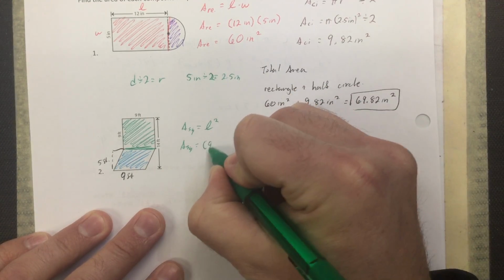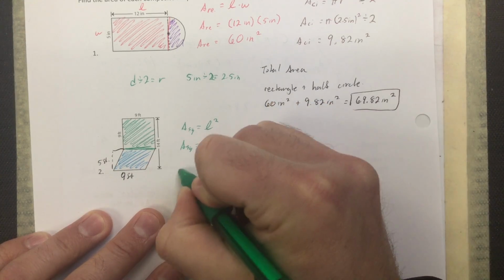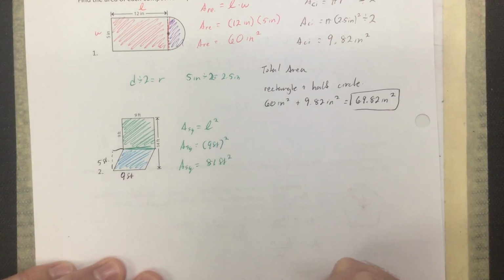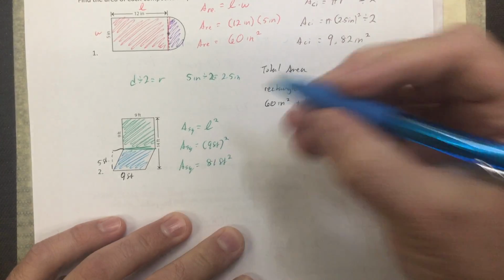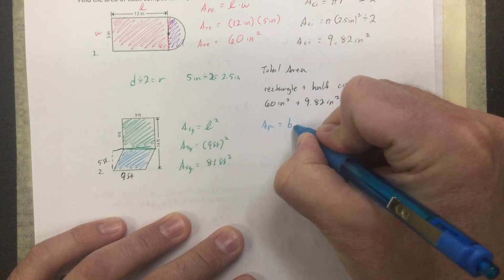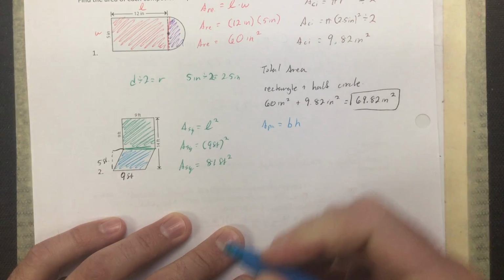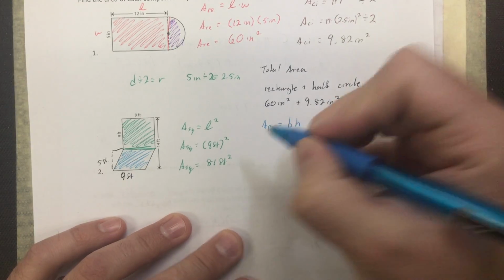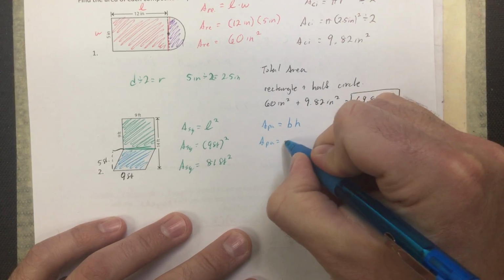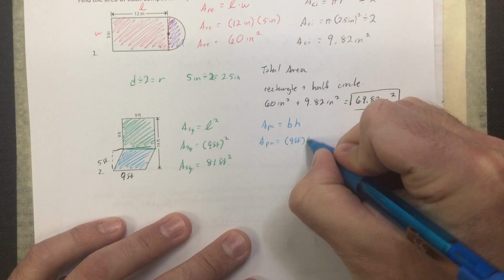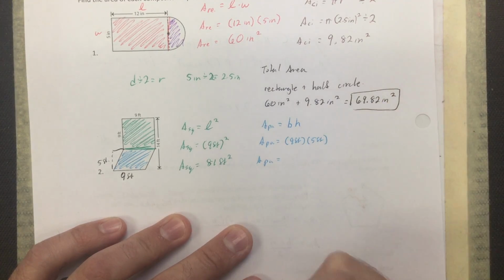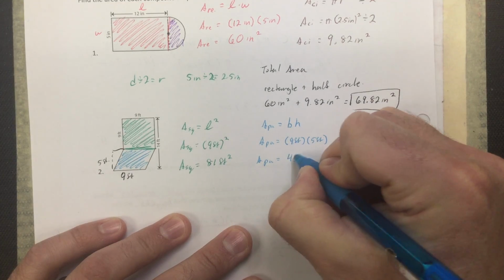So area of the square is equal to the length squared. So we have 9 feet squared, and so the area of our square is equal to 81 square feet. The parallelogram, remember, so the area of a parallelogram is equal to the base times the height, or length times height, depending on the way you do it. Base, length, it's going to be kind of used back and forth. So our base is 9 feet, our height is 5 feet, and so the area of our parallelogram is 45 square feet.